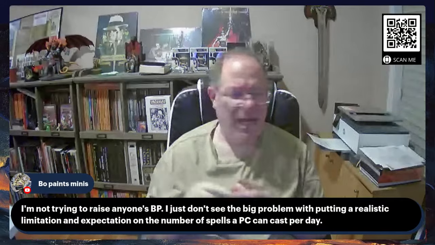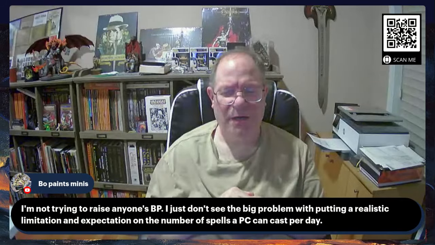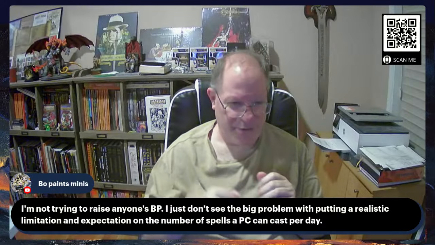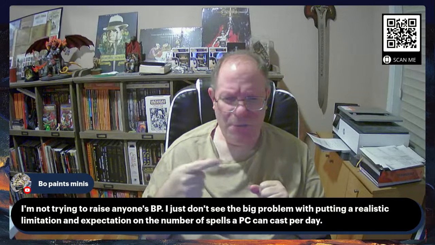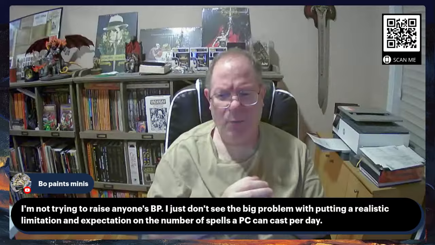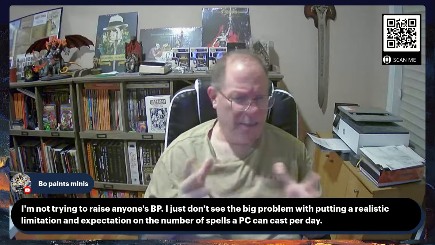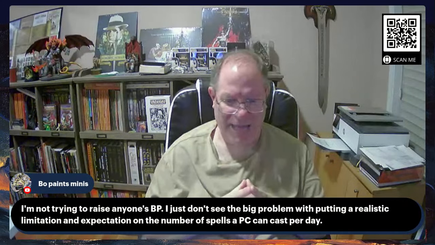Again, I think Shadow Dark has probably that correct balance, where you can cast it as often as you're successful. You might only have one spell in your repertoire, really a first level spell that you cast with advantage as a default.